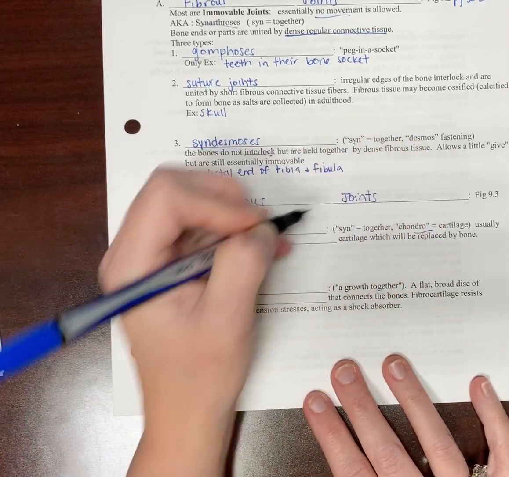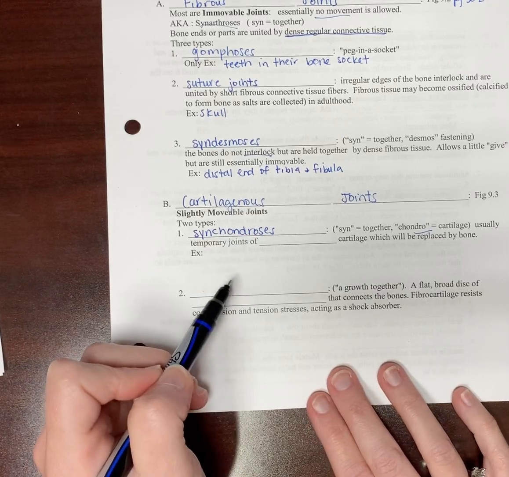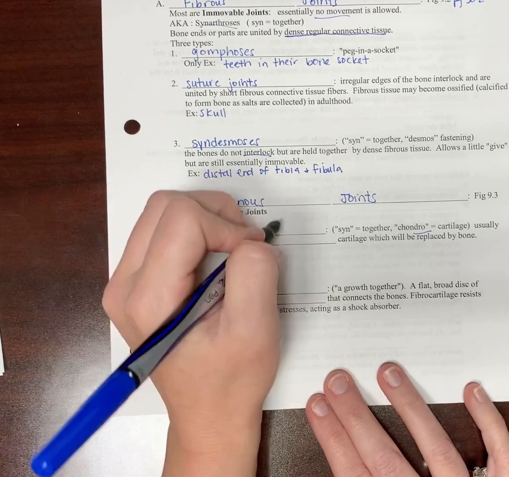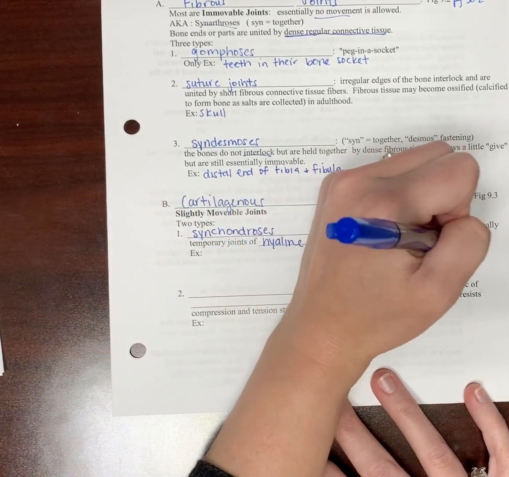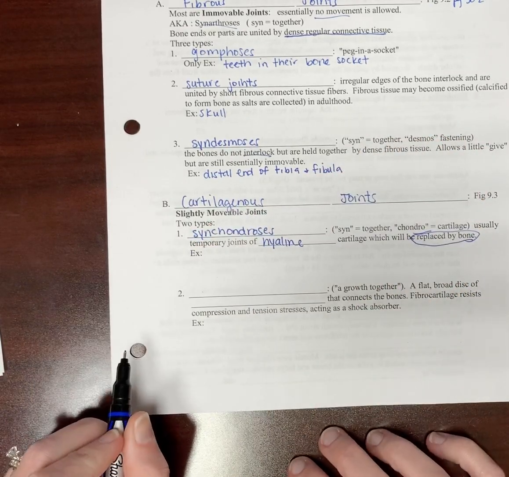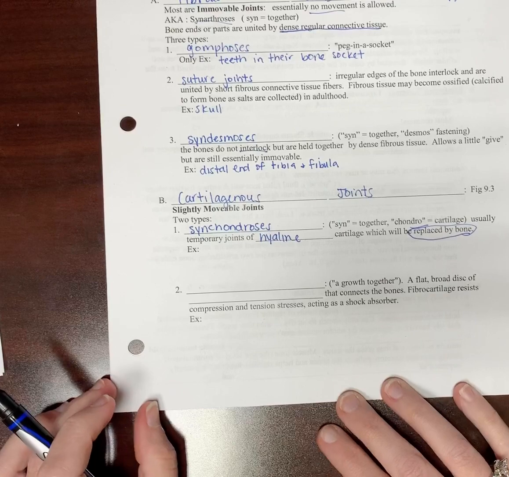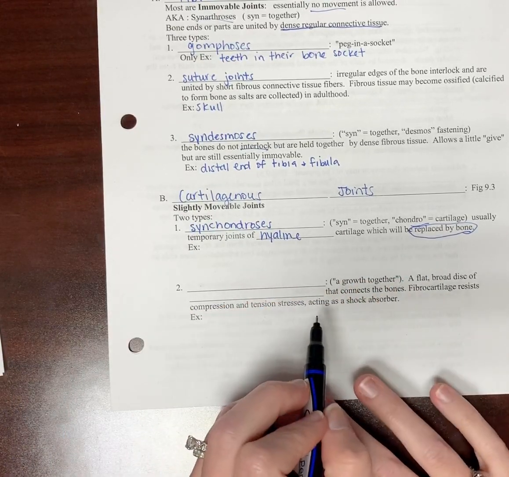Remember, chondro meaning cartilage, syn meaning together. All right, so these are usually temporary joints that are hyaline cartilage, and they're going to be replaced by bone.